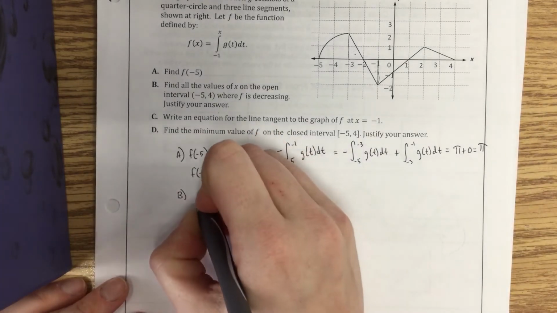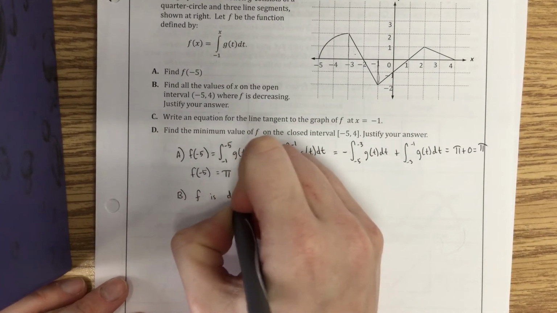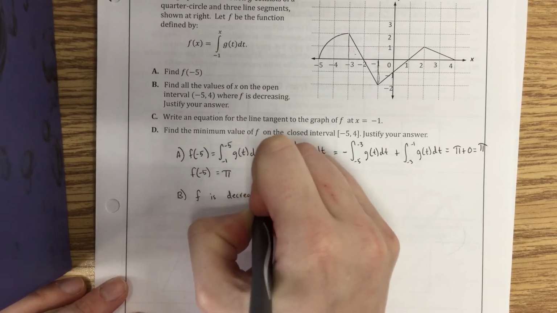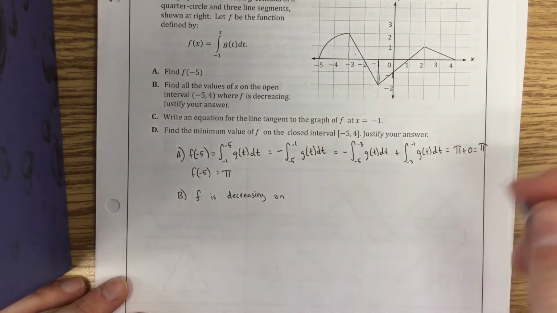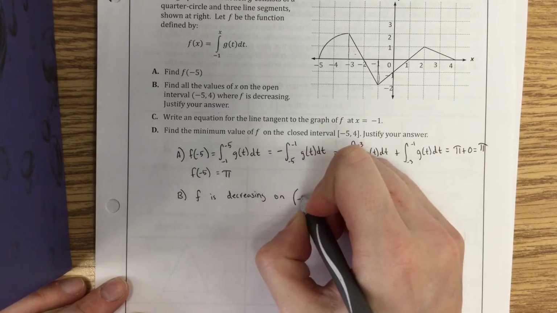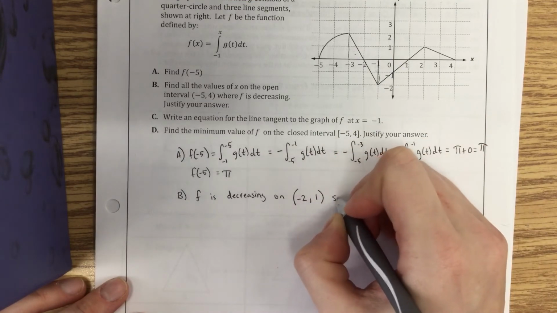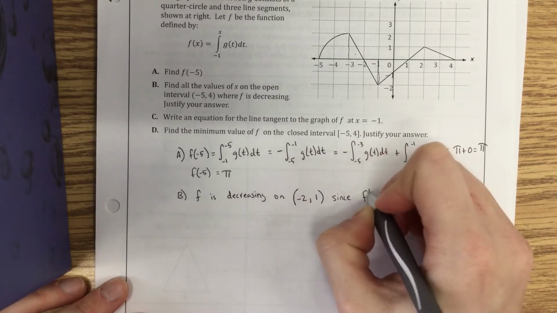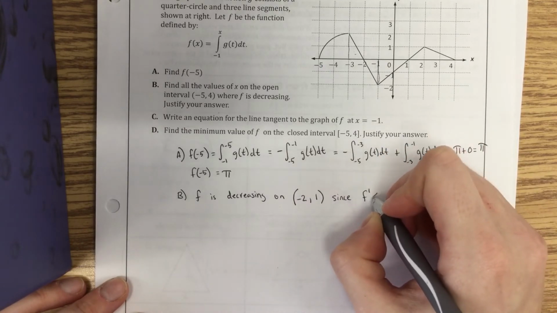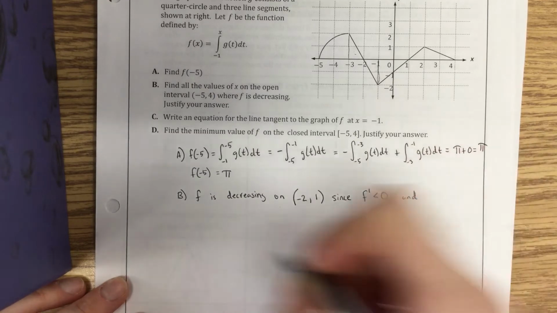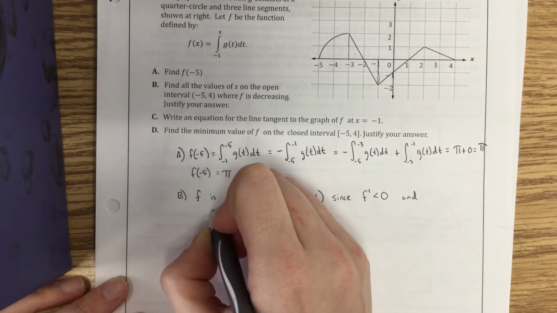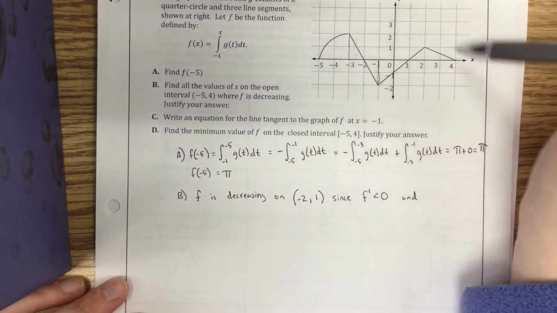So f is decreasing on the interval from negative 2 to 1, since f prime is negative there, and f prime is the graph that they gave us here.